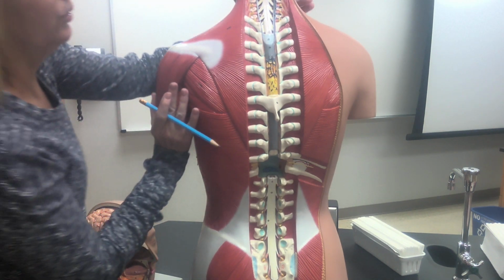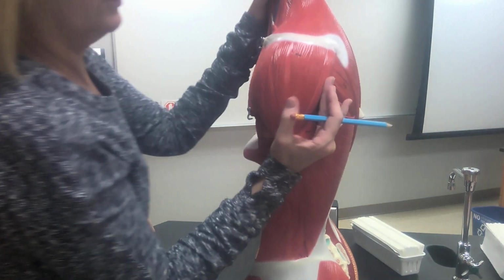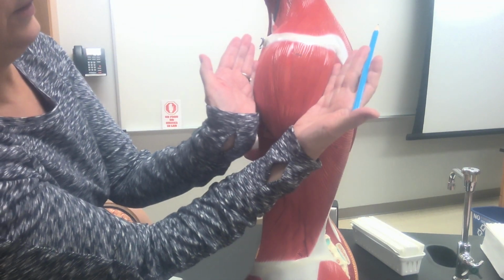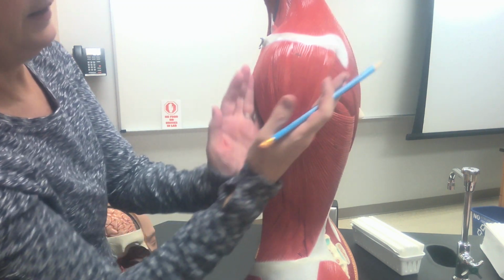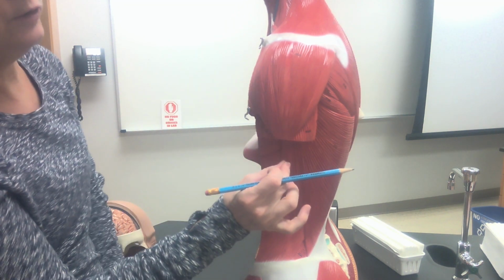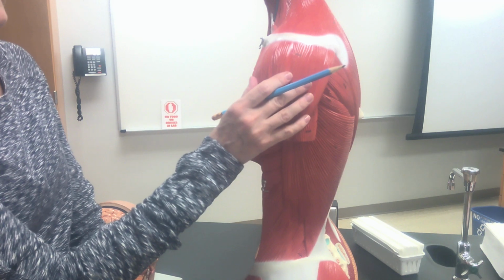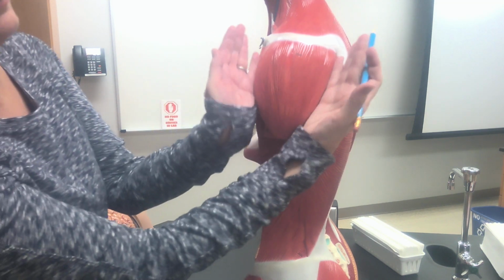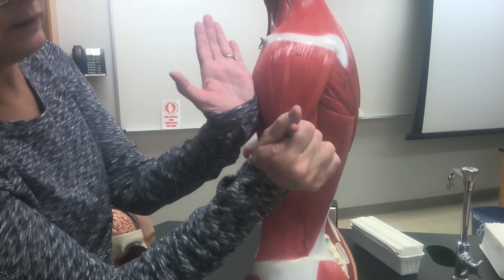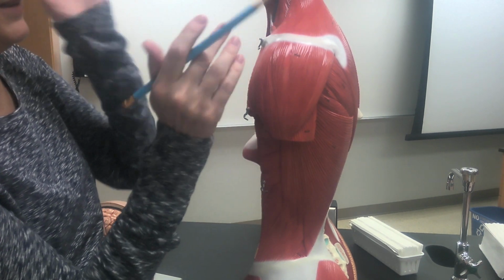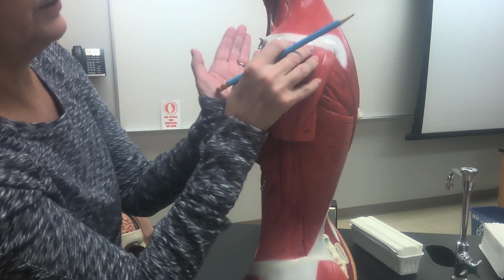Let me show you the deltoid. The deltoid muscle is right here. So it's framed in between my hands, so it comes all the way out here, tapers and inserts on the humerus. It's also named based on its shape, because if you were to expand that out, it would look like a triangle, which is a delta, right? The Greek symbol delta is a triangle, so it's the deltoid.